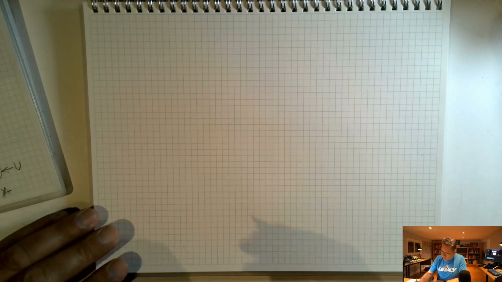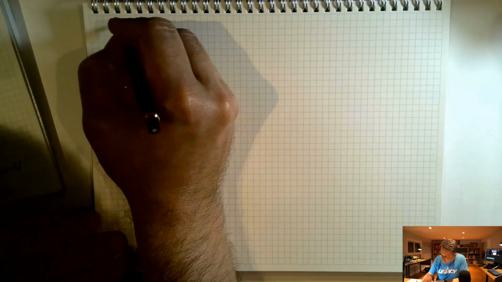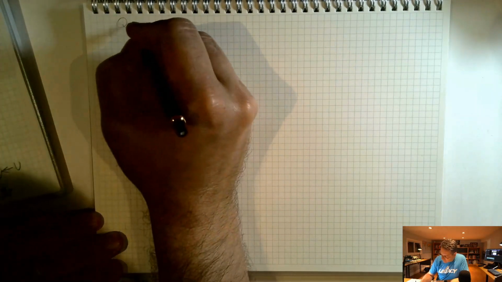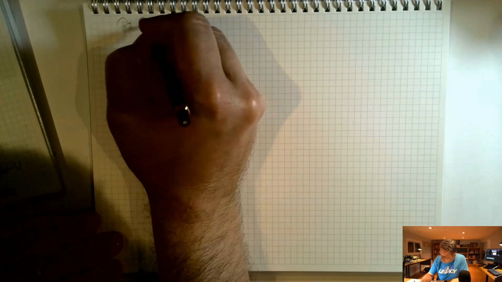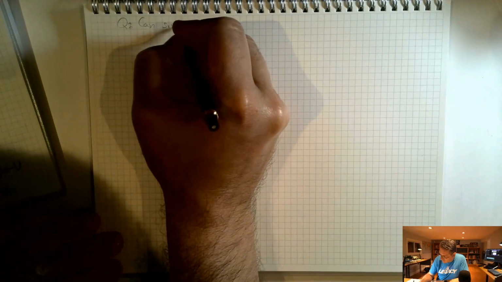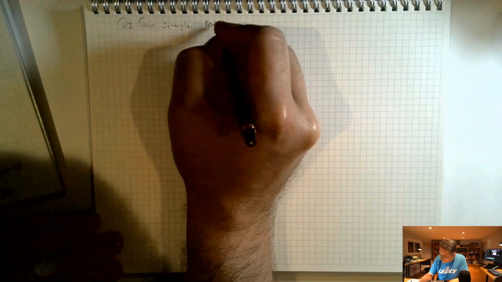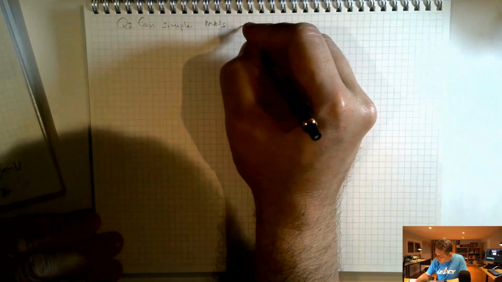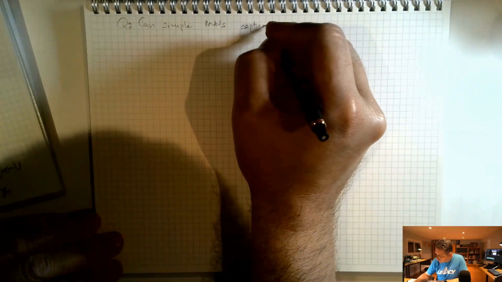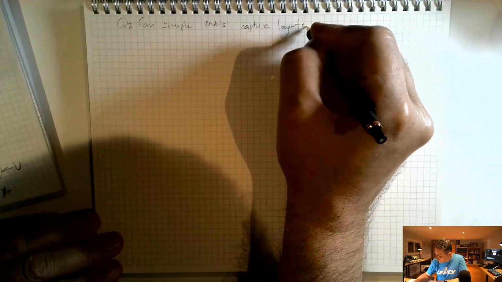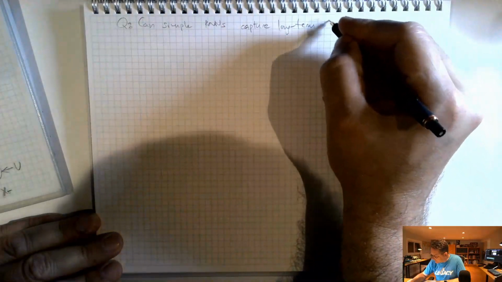So the question that I think it's worthwhile trying to answer is the following. Can simple RNNs capture long-term time dependencies?